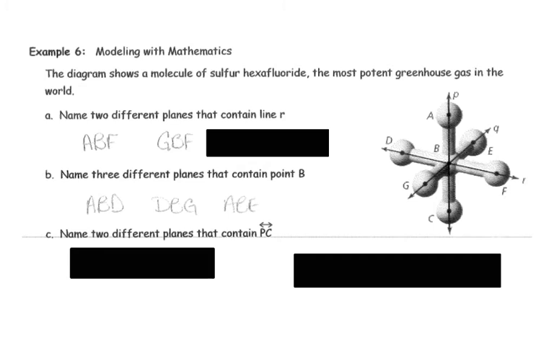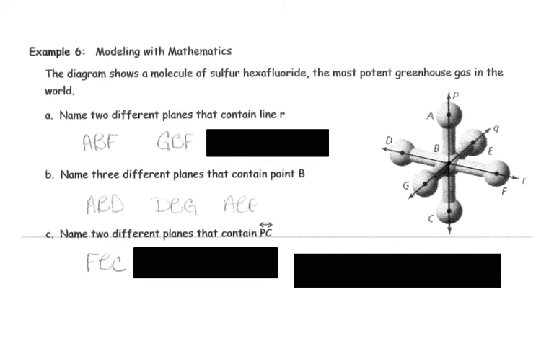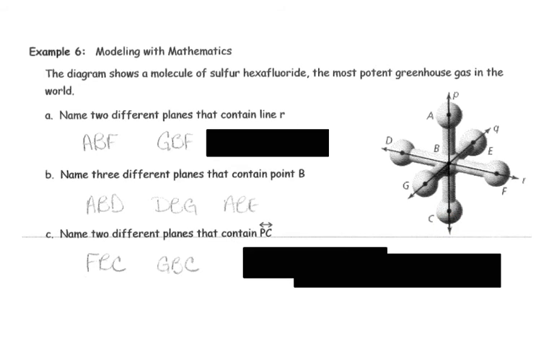C, name 2 different planes that contain line PC. Where is line PC is the first thing you need to ask yourself. There's line PC. And what are 2 different planes that contain this line? One option is plane FBC, that contains the line, and GBC, that also contains the line PC.